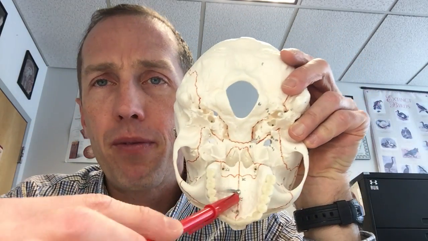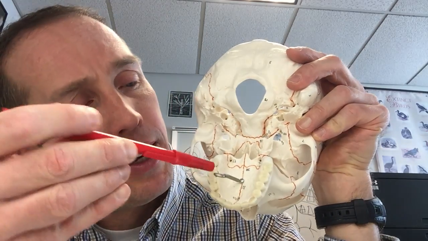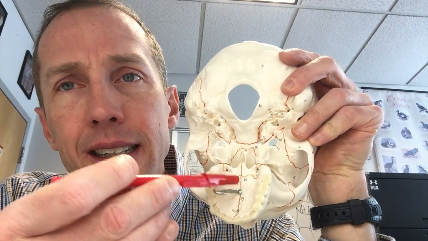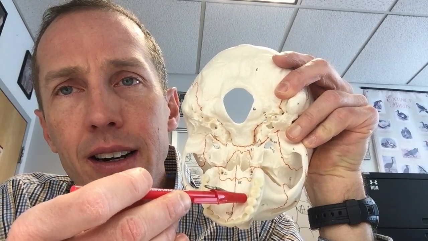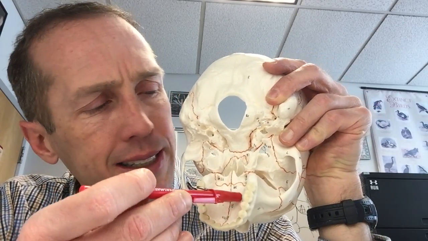Hard palate is the anterior bony roof of the mouth. So this whole structure here is the hard palate. And these two pieces, kind of right there and there, separated by the median palatine suture. These are called the palatine processes of the maxillary bone. Palatine because they're forming part of the roof of your mouth, your palate. Processes because they're sticking out.